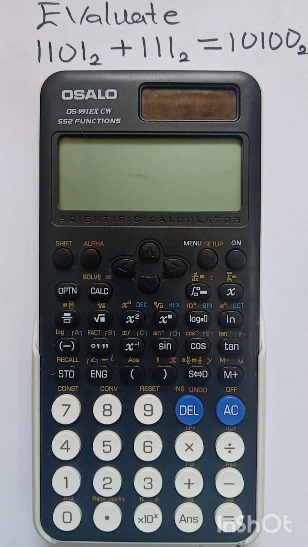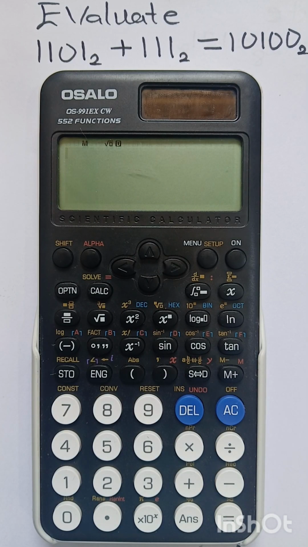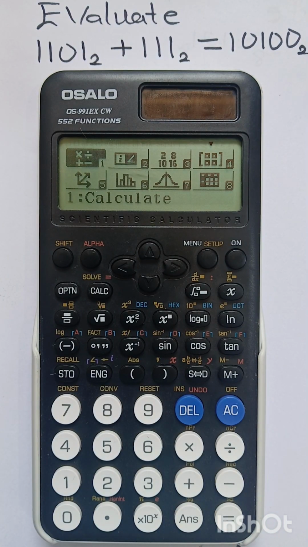To start, by using your OSALO, the first step is to switch on, pressing on here. Now your calculator is on. Now the next step is that you press on the menu. That is the menu setup here. You press it. Then the next thing you have to do is press on your key 3. Press on 3 here.